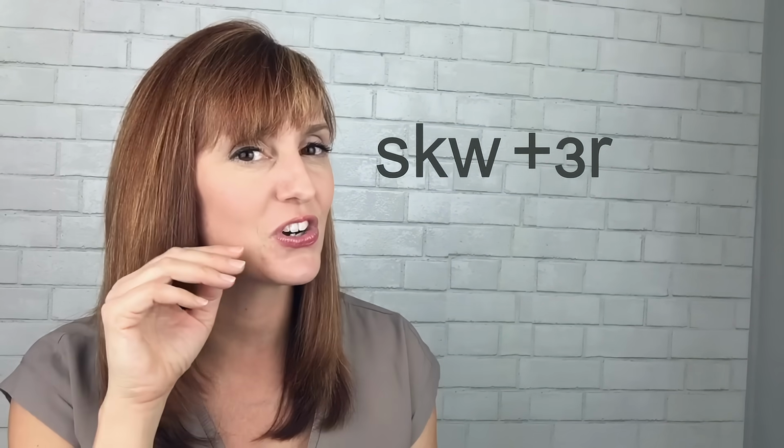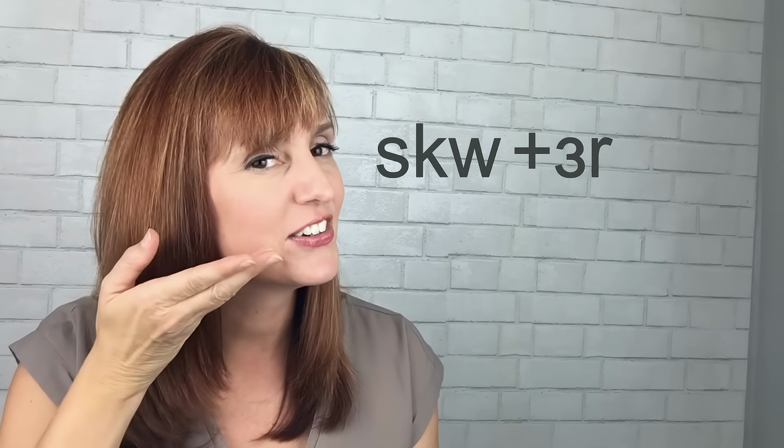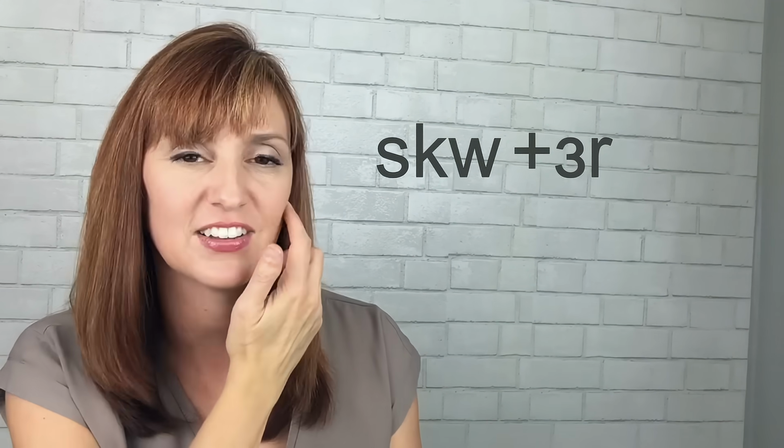Sk, sk. The SK blend, moving to a W. Squir, squir. With that tongue curling up a bit. Sides of the tongue on the back top molars for the squirrel. Dark L. Squirrel.